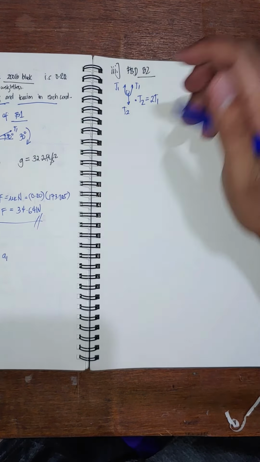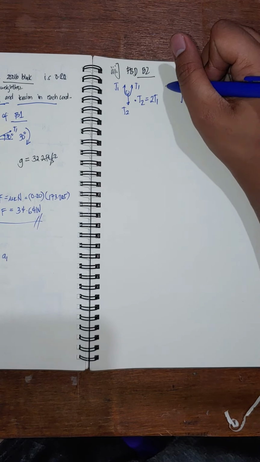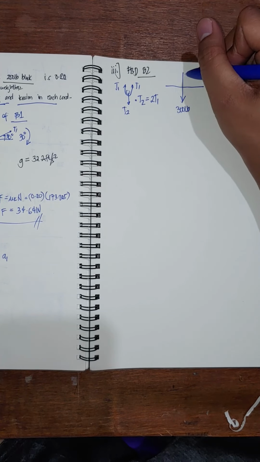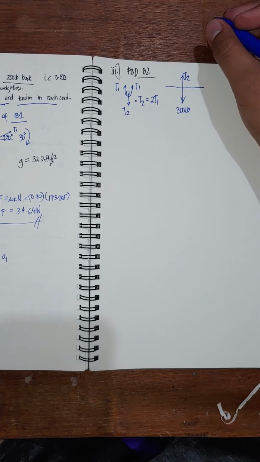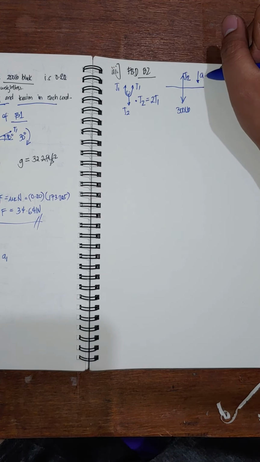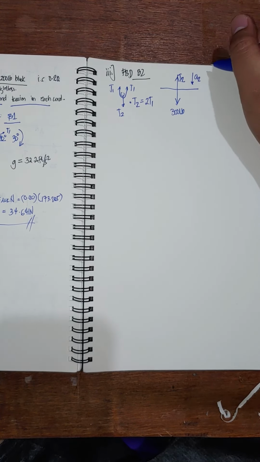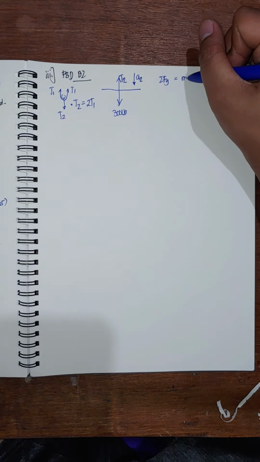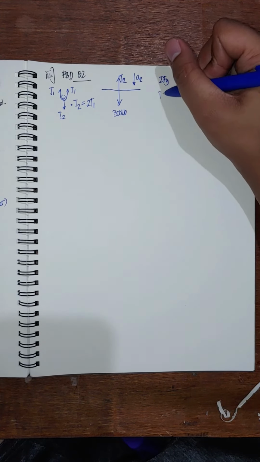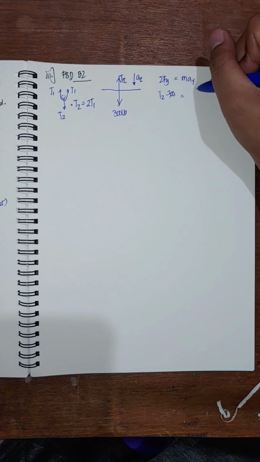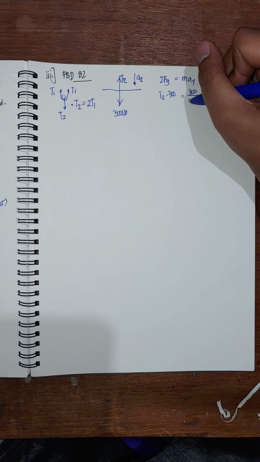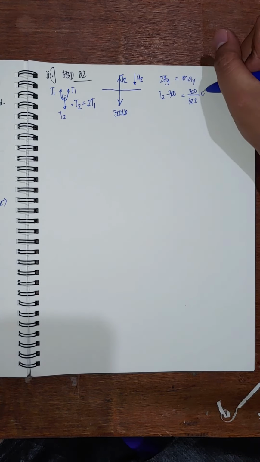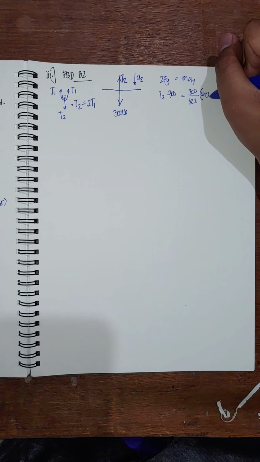Okay, now let's draw the FBD for the second block, block 2. So we have a weight of 300 pounds and tension 2 here. The acceleration is along the y-axis downward. Let's say this is acceleration 2. So summation of forces along y is equal to the mass times the acceleration along y. So this is T2 minus 300 pounds is equal to the mass, 300 pounds over 32.2, times A. Since the acceleration moves downward, this is negative A2.